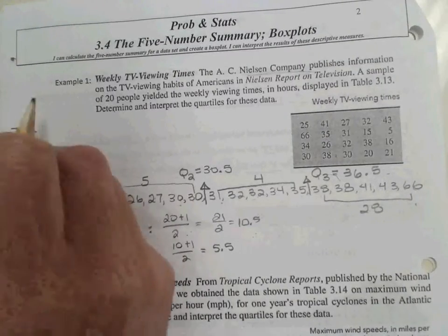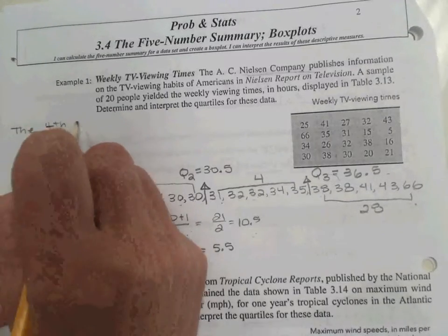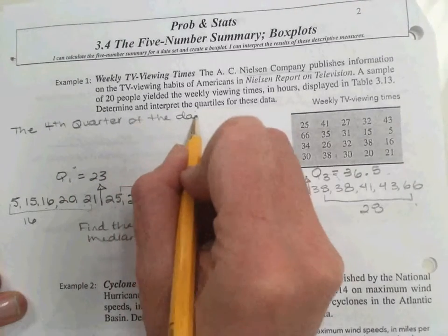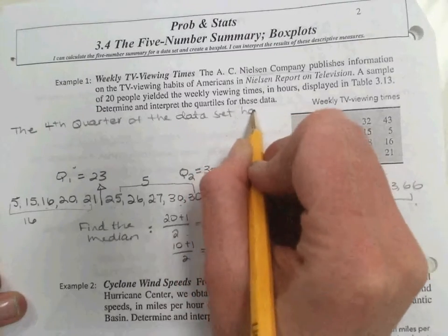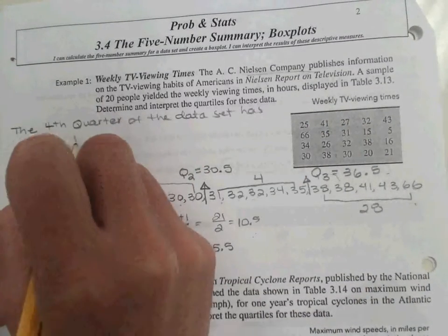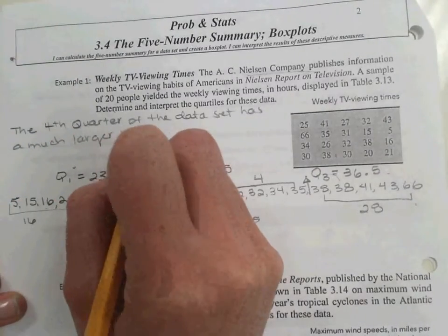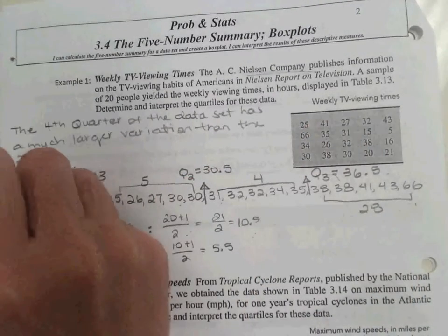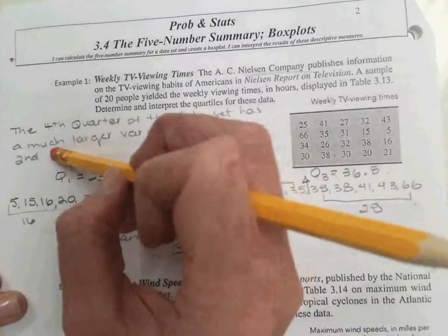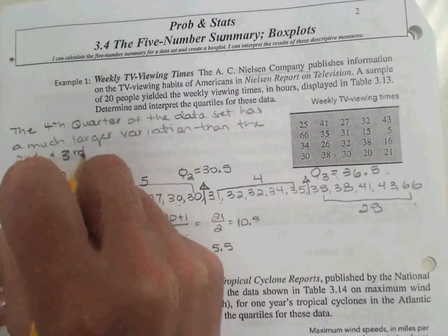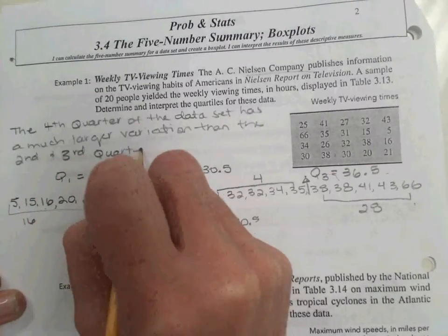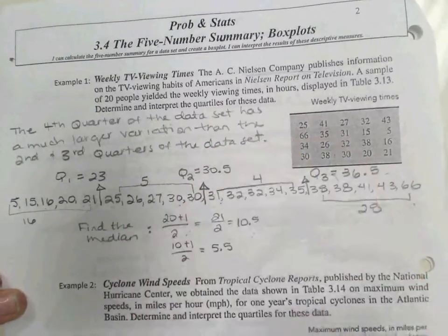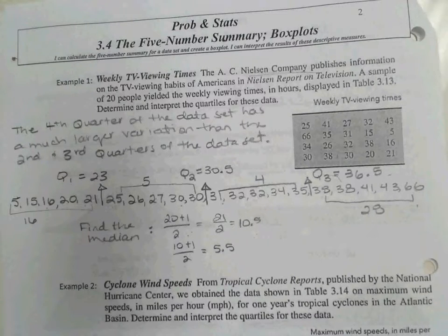So the fourth quarter of the data set has a much larger variation than the second and third quarters of the data set. Just kind of interesting to note.